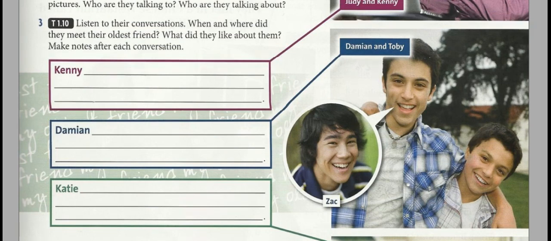So Kenny's oldest friend is Pete. And where did they meet? They met at school. And why do they like each other? They had the same love of football, just football. Right? The second person here is Damien. Damien's oldest friend is Zach, and they met at school, exactly in class 1. But Damien does not mention why he likes Zach.